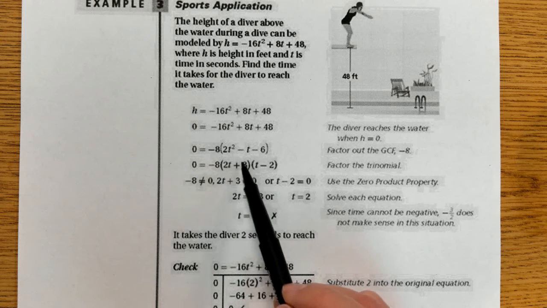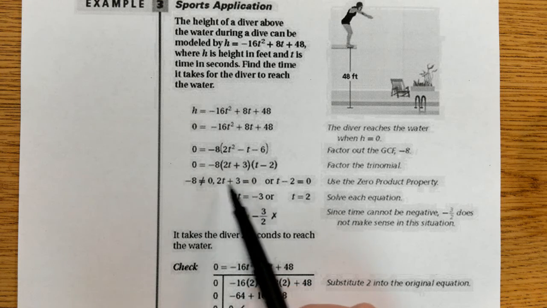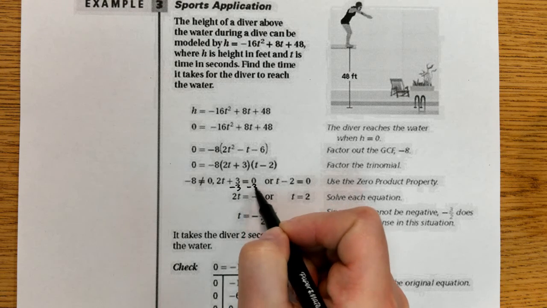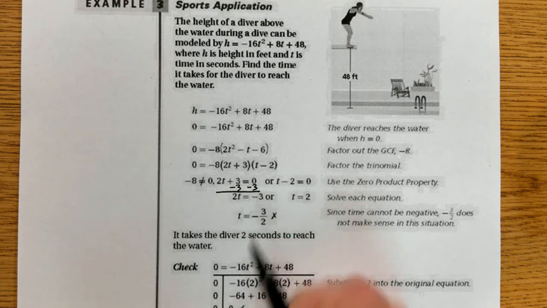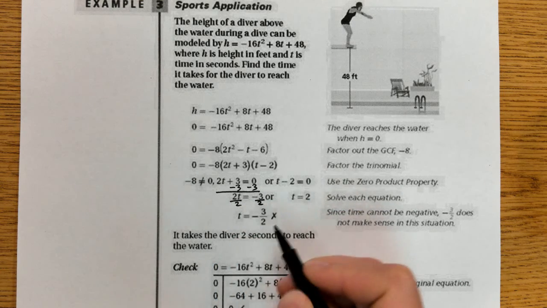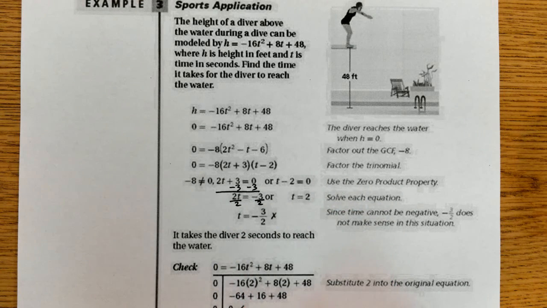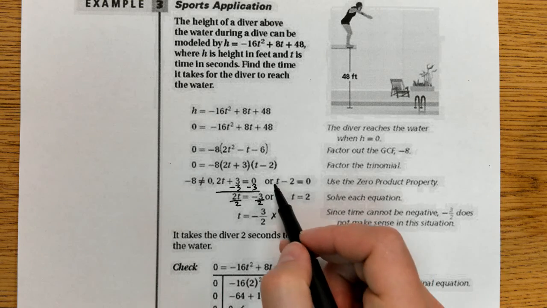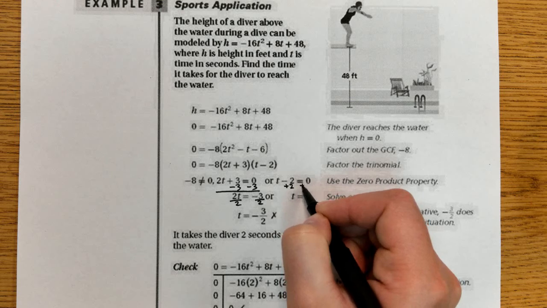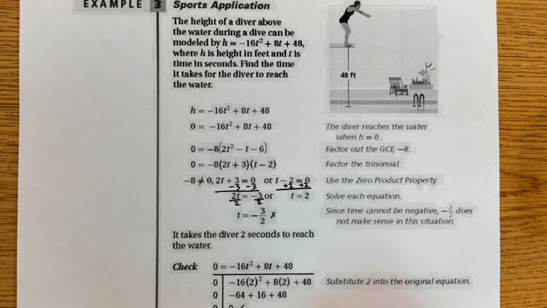So then I'm going to set the 2t plus 3 equal to 0. So subtract 3 from both sides to get 2t equals negative 3, and then divide by 2. So you get t equals negative 3 over 2. Then I have t minus 2. I'll set that equal to 0. Add 2 to both sides to get t equals 2.